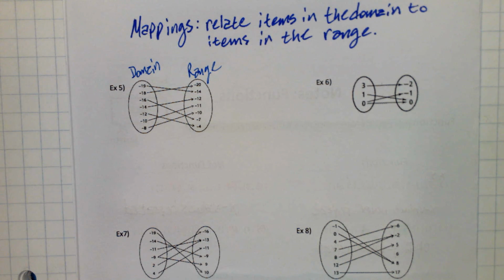But say it was also hooked up with negative 12 in the range. You'd have another branch going that way, right? That would make it not a function. So that's what we're looking for, not a function. Branching out to 2 or more. Is that happening anywhere here? Nope. So function. This is definitely a function.